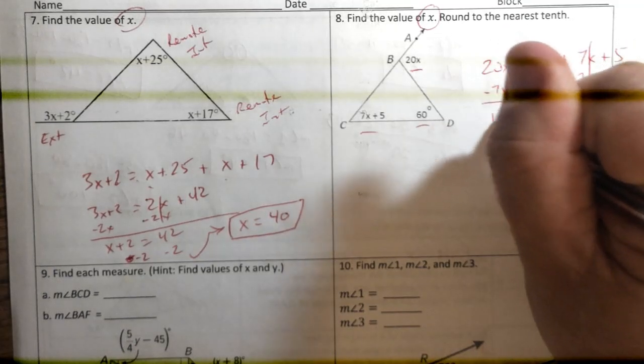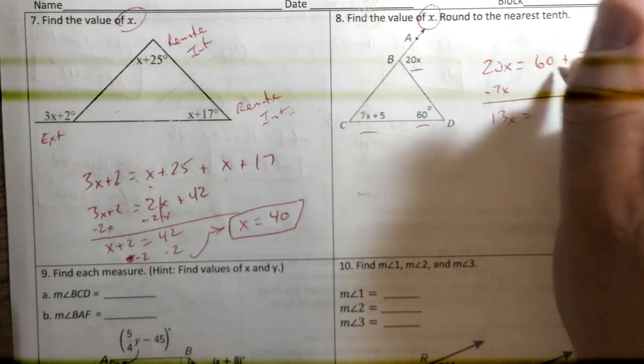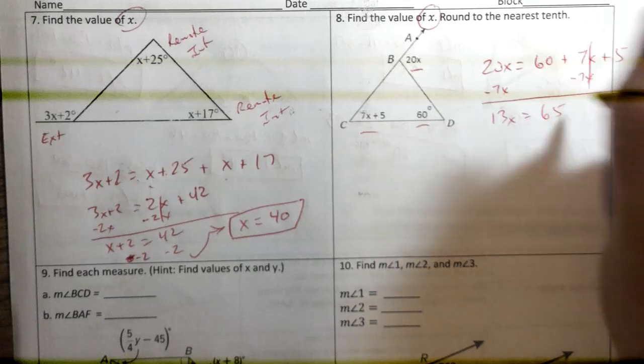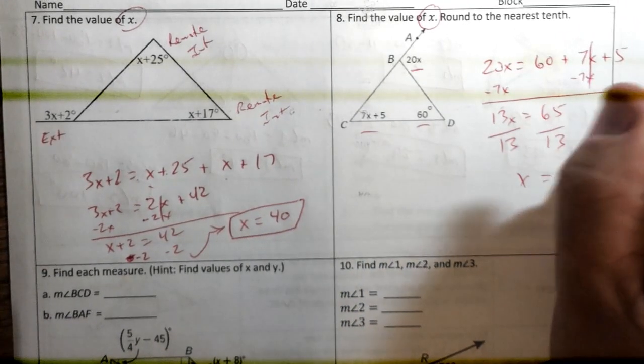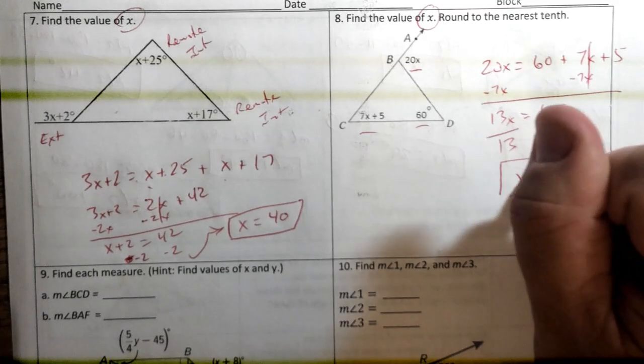20x minus 7x is 13x. 60 plus 5 is 65. Divide both sides by 13. X is going to equal 5. And that's what they asked for.